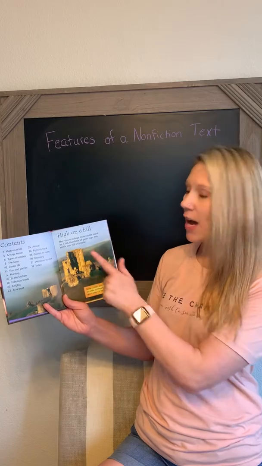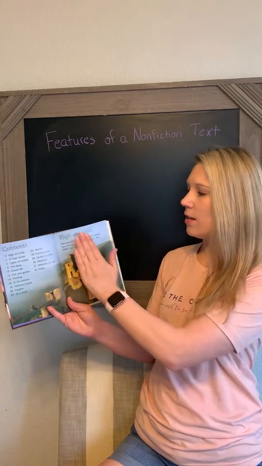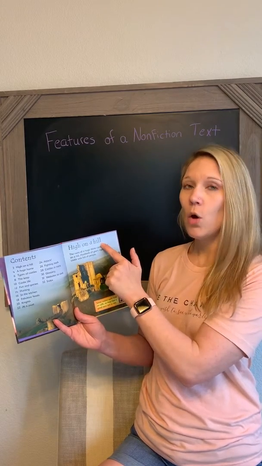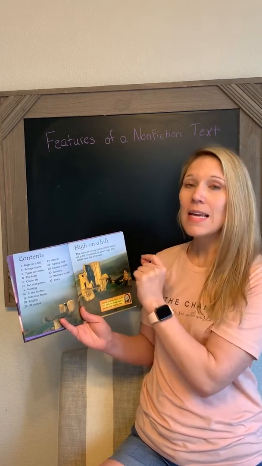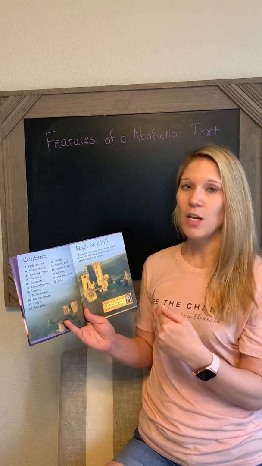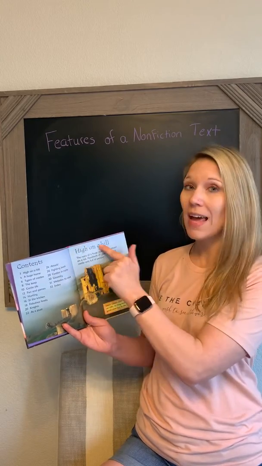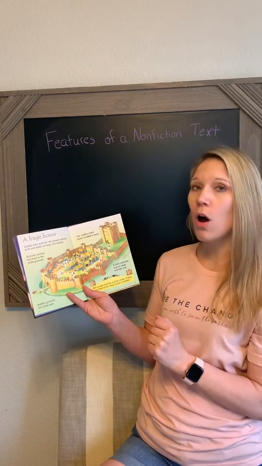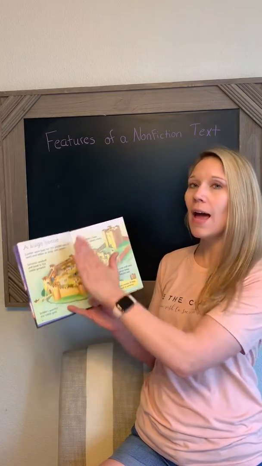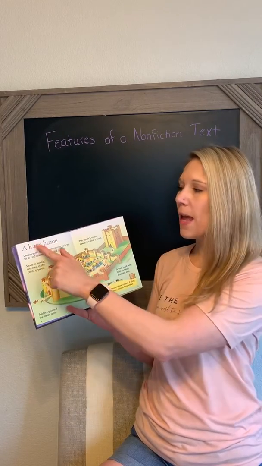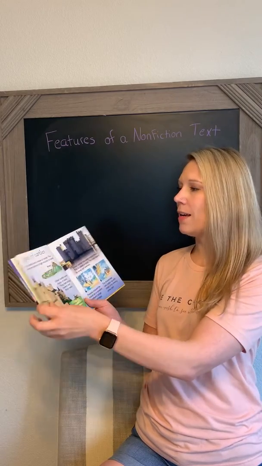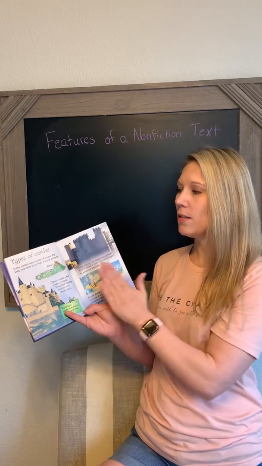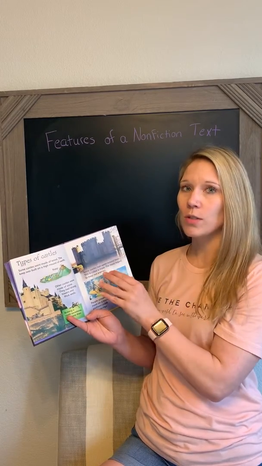On the very first page, High on a Hill, this whole section is all going to be about High on a Hill. This is your heading. We have talked about that the heading is the main idea of that section. So everything under that will be about whatever that heading says. When I turn the page, I have a new heading, A Huge Home. So everything located under that heading is going to be about a huge home. When I turn the page again, I have a new heading, Types of Castles. So everything in this section will be about types of castles.